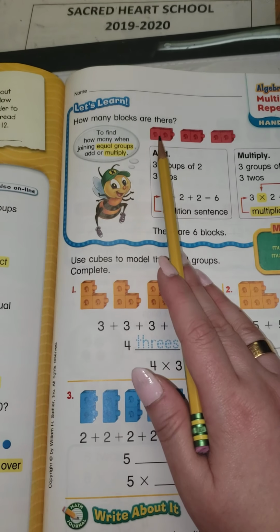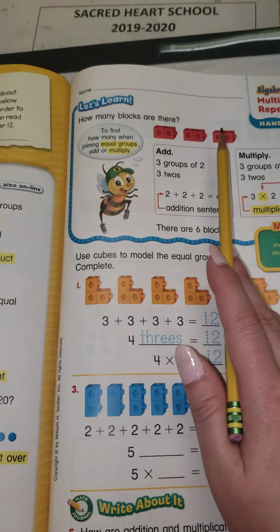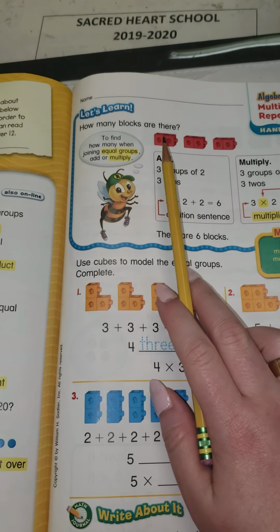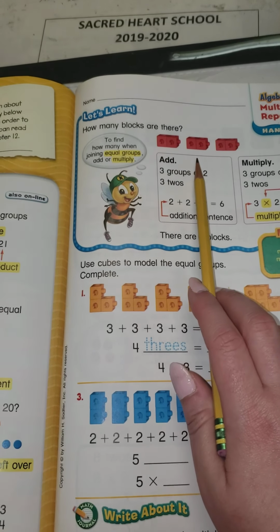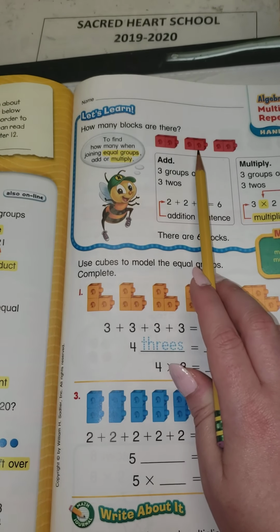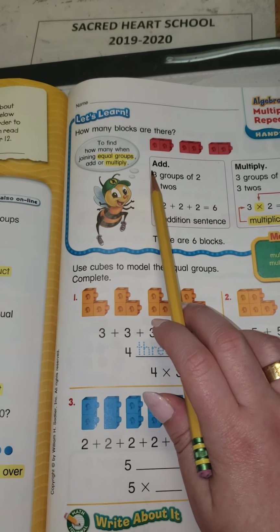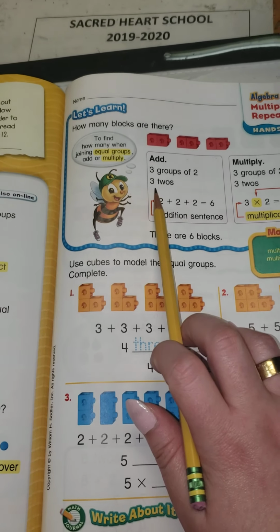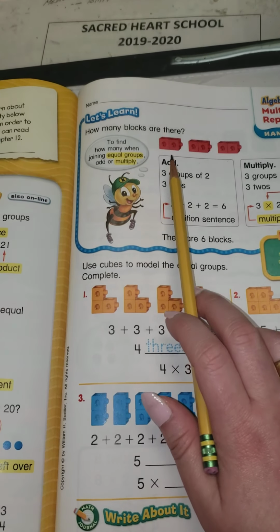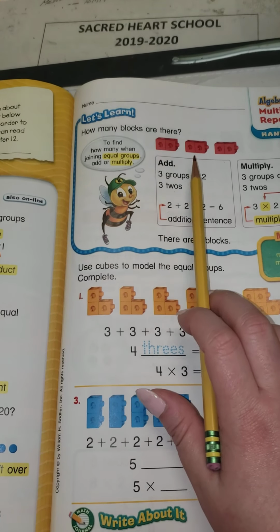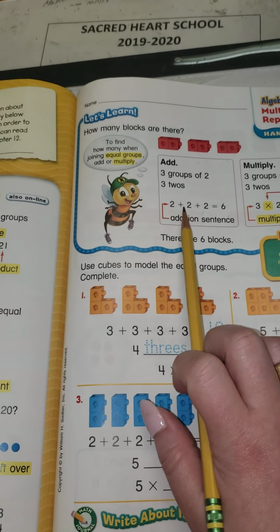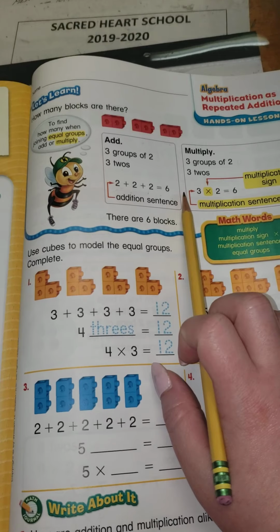So let's look at the above blocks. You have 2 red blocks, you have 2 red blocks, and you have 2 red blocks. If we were just going to add, we have to think that they are equal groups, right? There's 2, and there's 2. But how many groups of 2 do we have? 1, 2, 3. So we have 3 groups of 2, which also means we have 3 2's. So if I take the first 2 plus the second 2 plus the third 2, I equal 6. This is our repeated addition sentence.